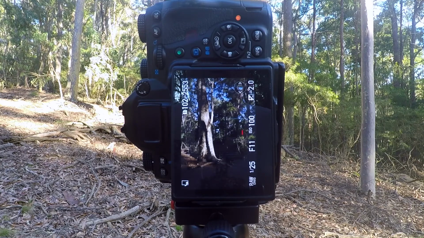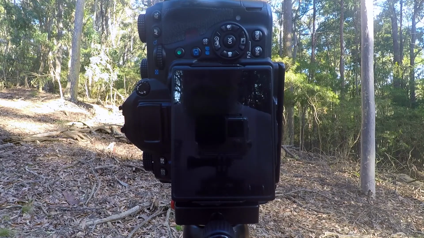So what I'm going to do is to walk around and look for some other trees, some other spotted gums, and take some close-ups of the bark with just the pattern and texture in the bark. So I'll talk you through those when I get to them.